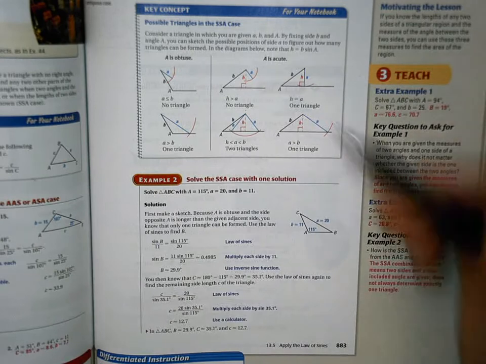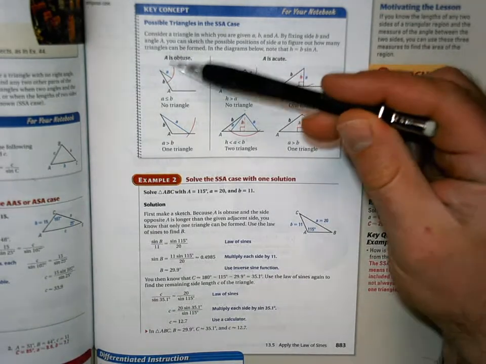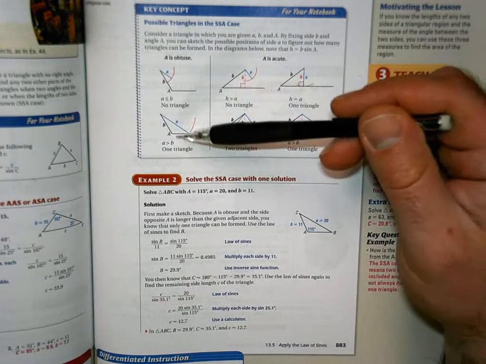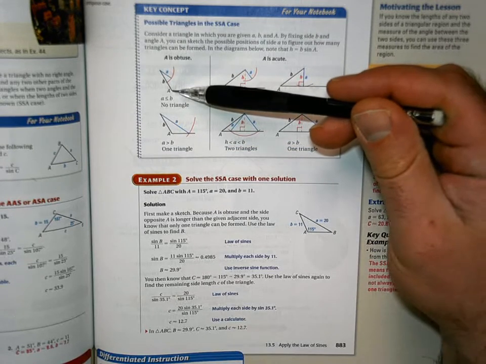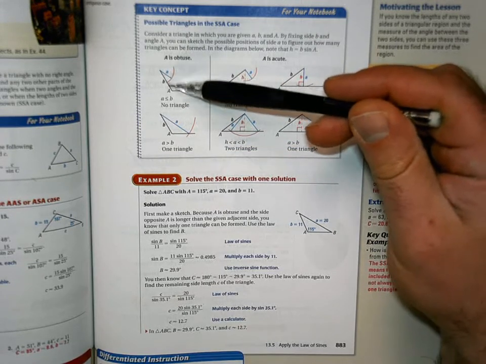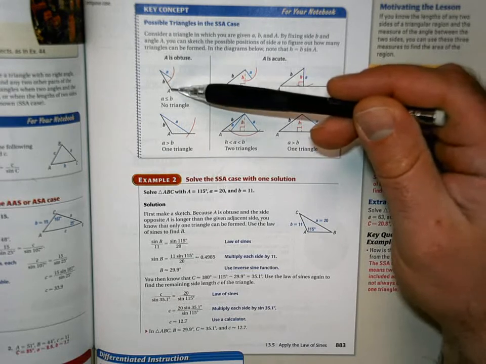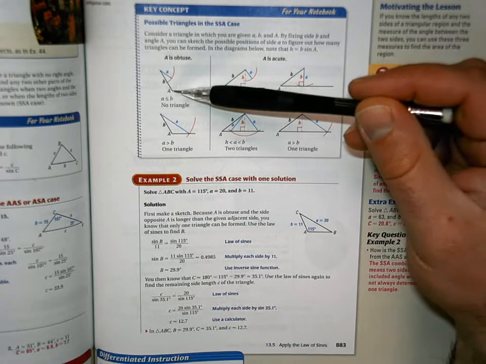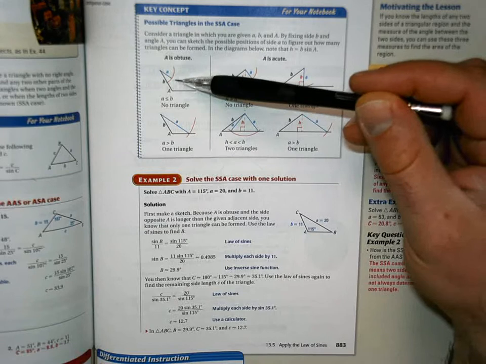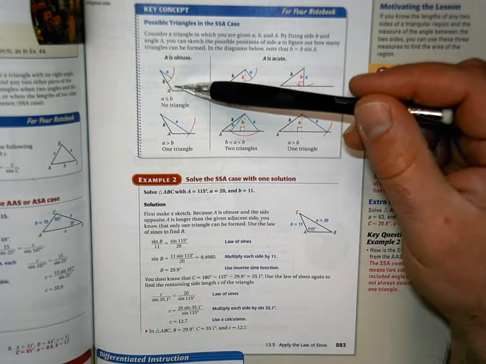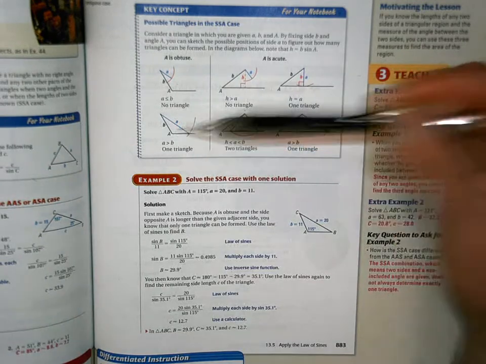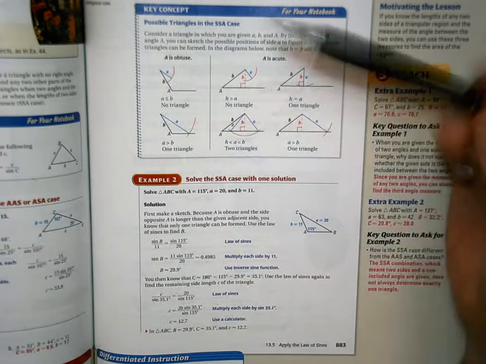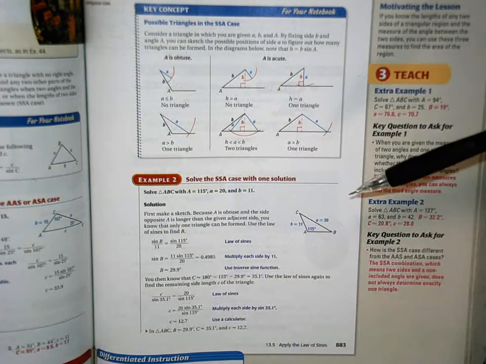And you can see it right here. So the first thing you look at is if the given angle is obtuse, then we could either have no triangle if the opposite side is shorter than the other given side. You can see why here. Okay, because the opposite side has to be the longest side. Okay, so there could be a not possible situation, or you could have a triangle that works. You could just use the law of sines.